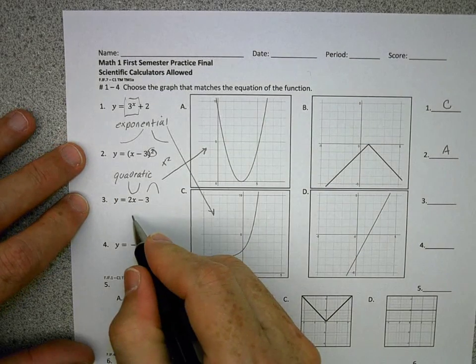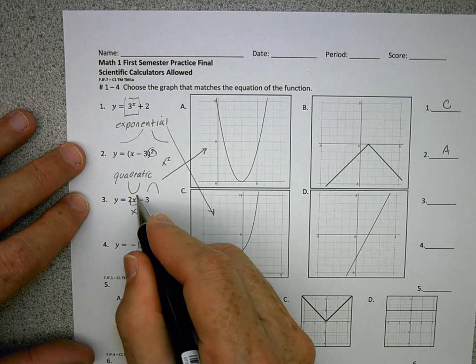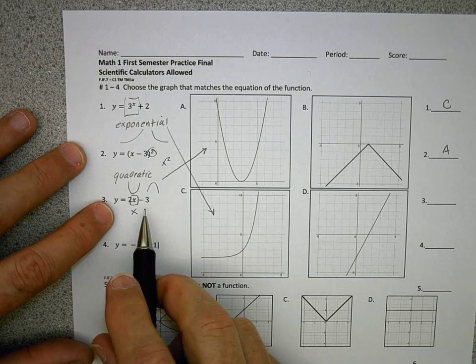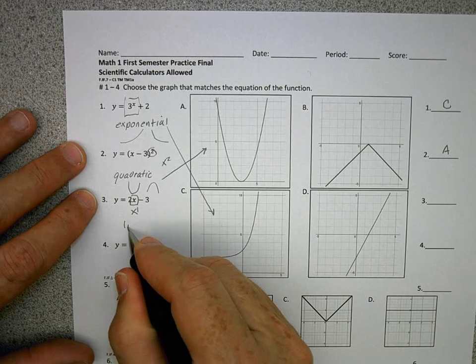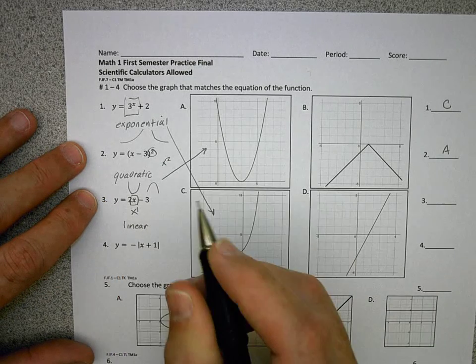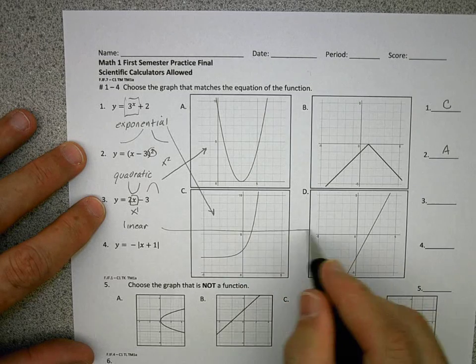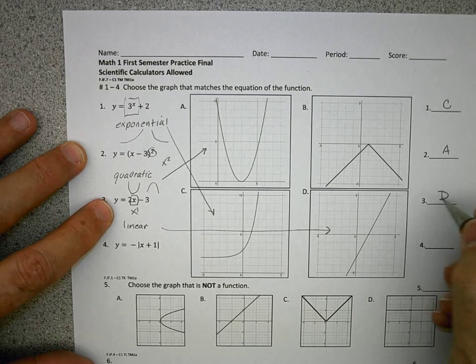Number 3, I simply have x by itself. When you have x with no exponent, it's just x to the 1 power. This is our linear equation. It means line. So our answer is over here. This is going to be D.